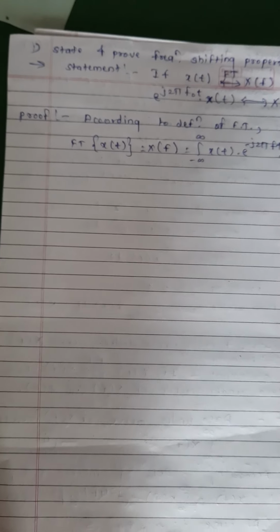So this is the Fourier transform definition. Now Fourier transform of e raised to j2 pi f0 t.